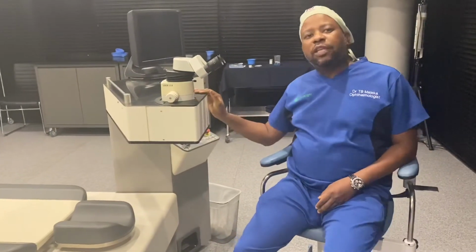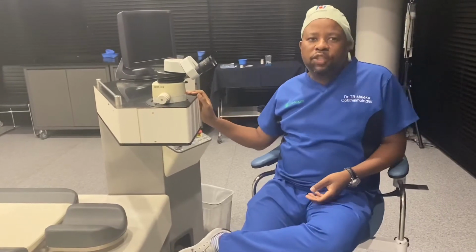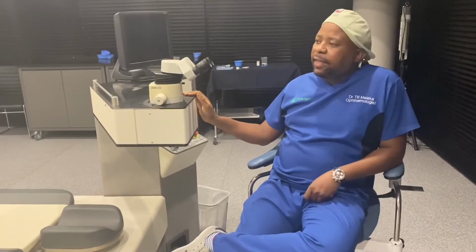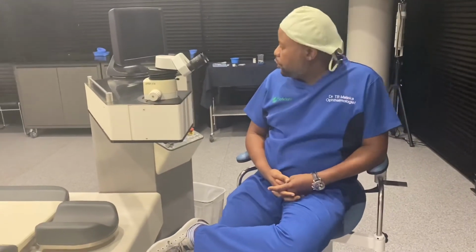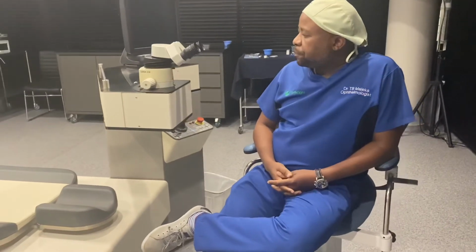This particular machine uses a cold laser, and patients do not experience as much pain with PRK as they did with the old Excimer technology. And what's exciting about LASIK is we can treat astigmatism of up to 5 diopters, hyperopia of up to about 5 diopters, myopia of up to -10.